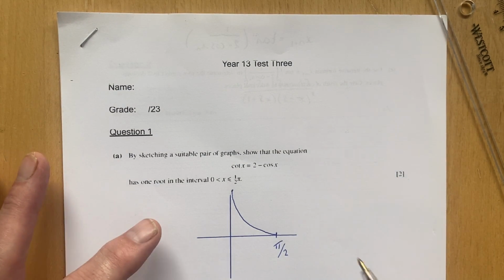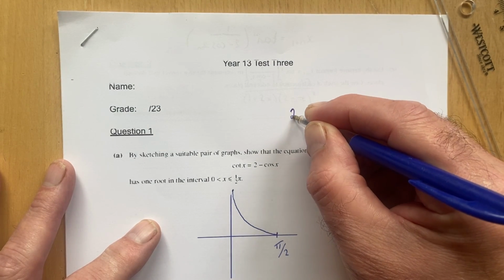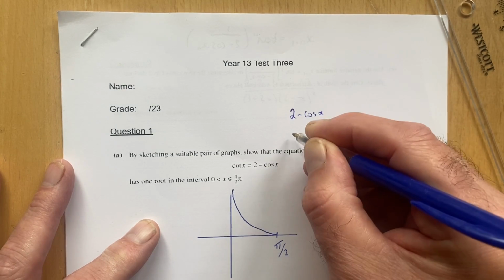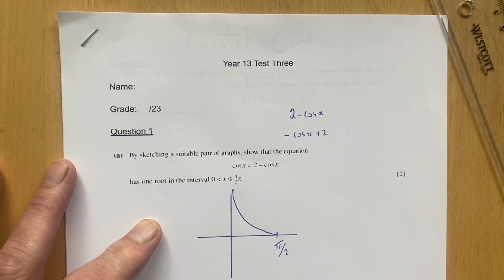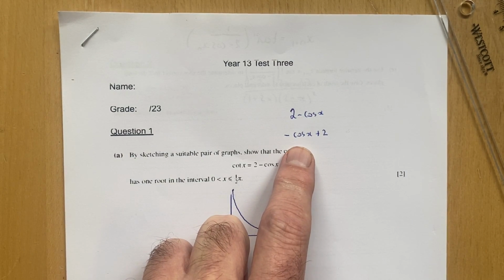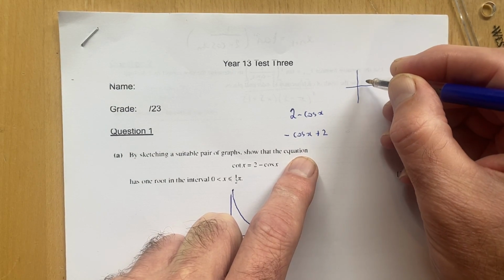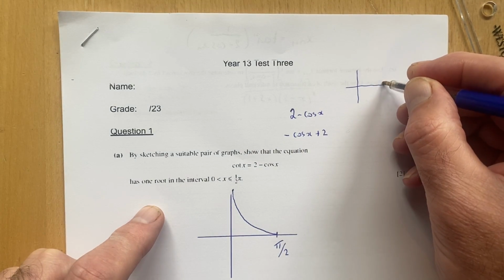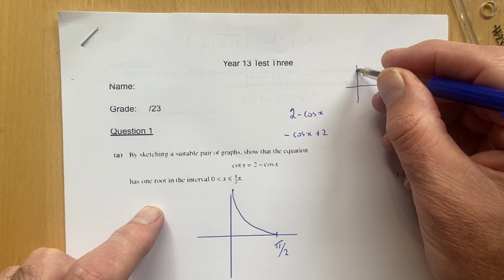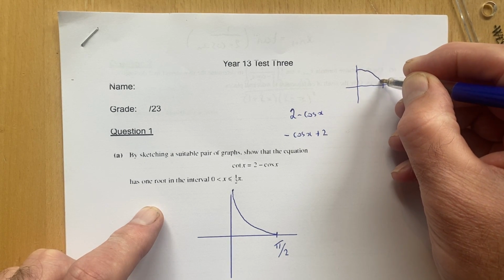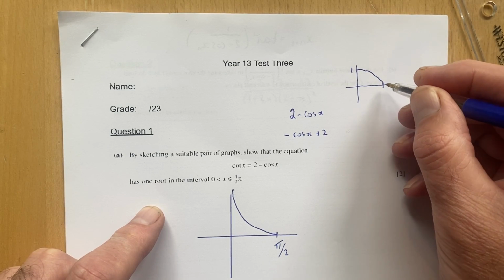The next thing was this 2 minus cos x, or if you like, minus cos x plus 2. It's easier to draw if you think of it like that. Let's see, so we go from the cosine curve in this section from 0 to pi over 2, 90 degrees, which goes like this, from 1 down to 0.